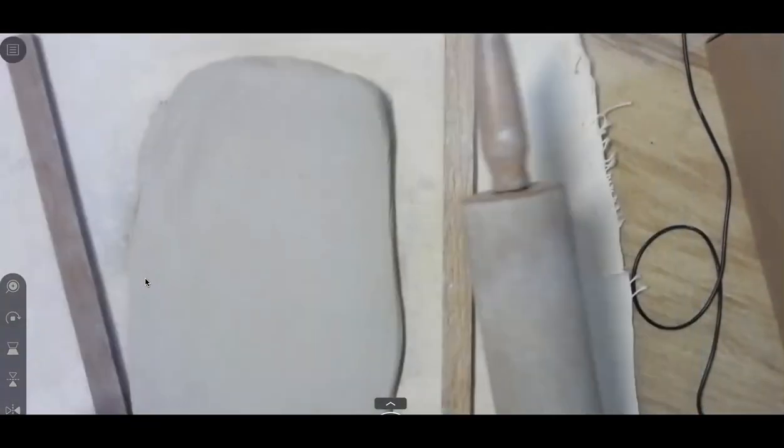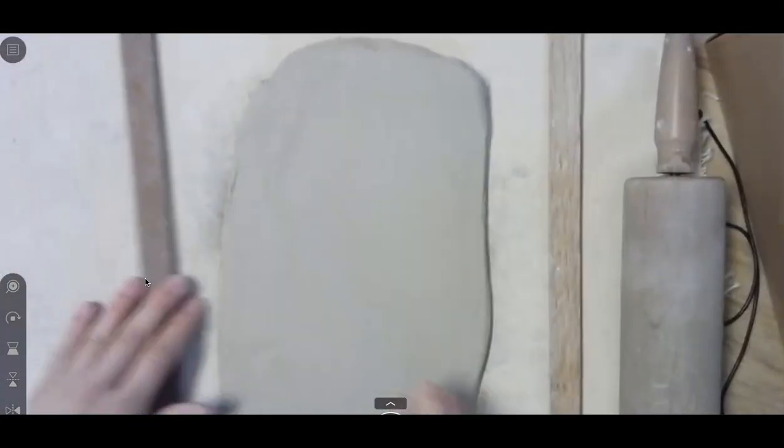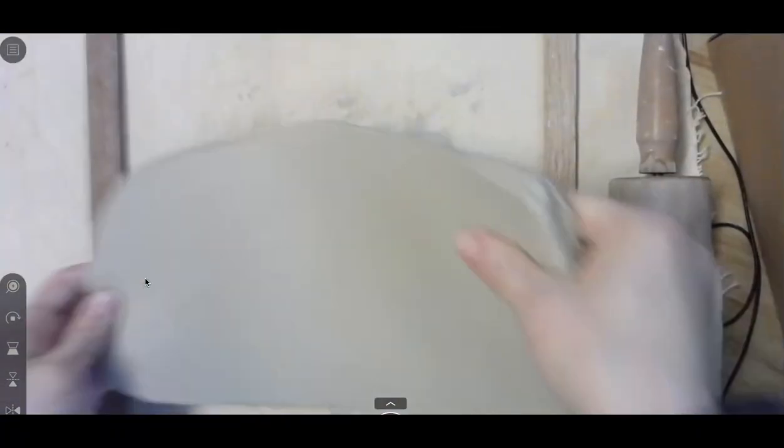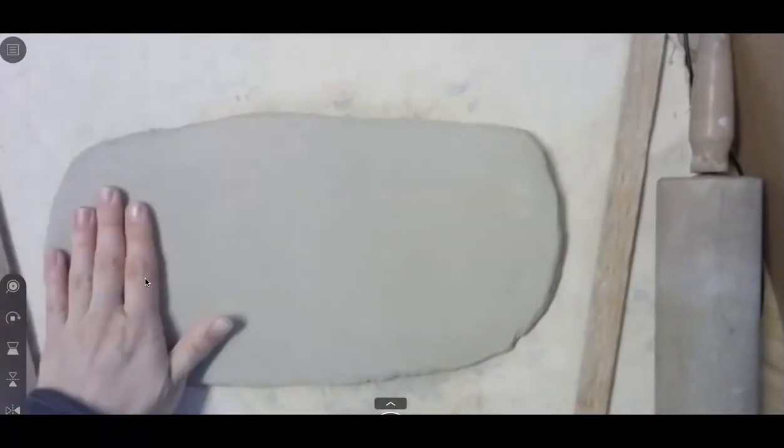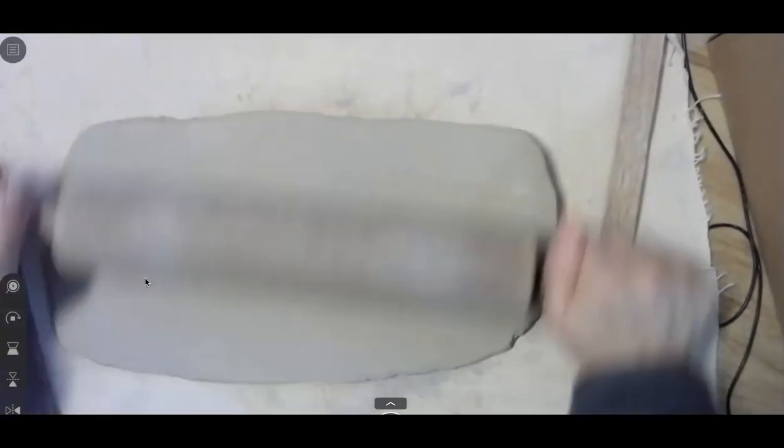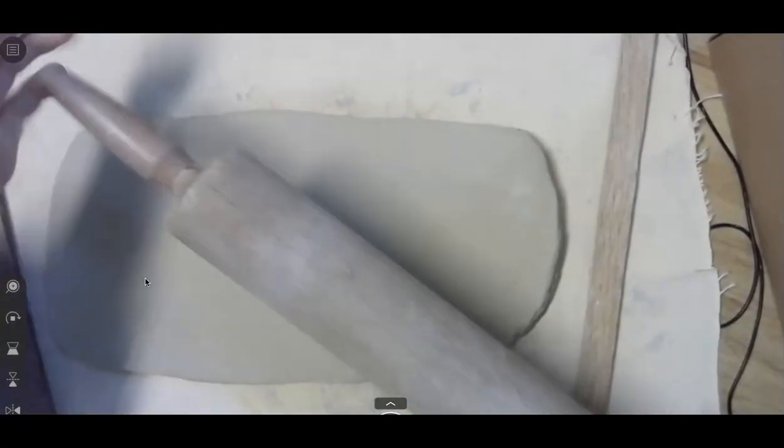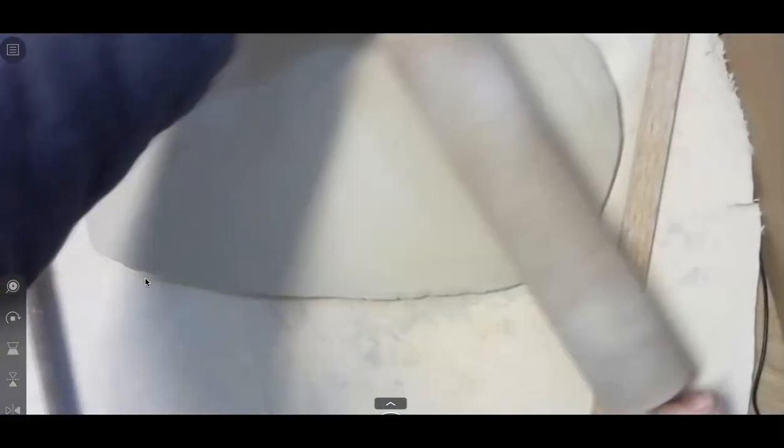But at some point, you can see how I put the clay between the two slats, and I'm just going to roll back and forth. And at some point, this will become the same thickness as the wooden slats. And this is why I'm picking it up and turning it over, because I want to make sure it's going to become wide enough. See, if I just roll in the middle, I don't know how thick or thin the slab is going to be. So the slats definitely help me out here.